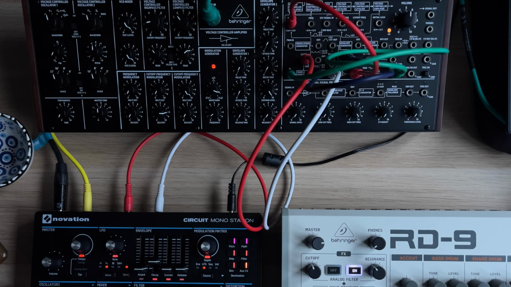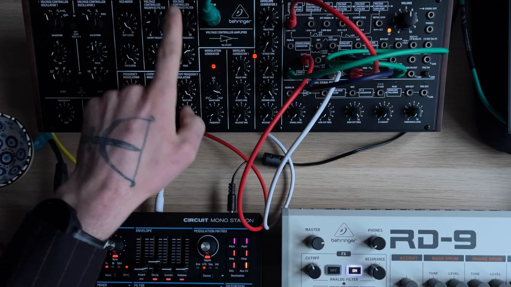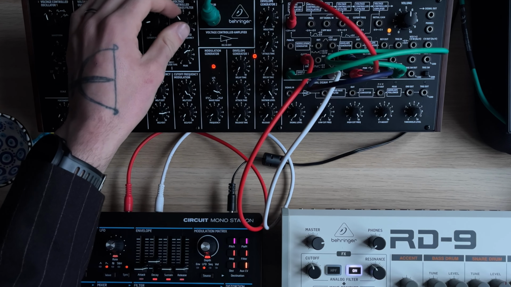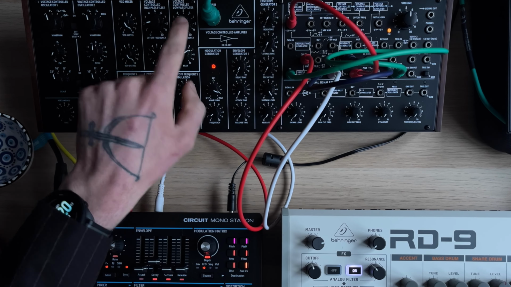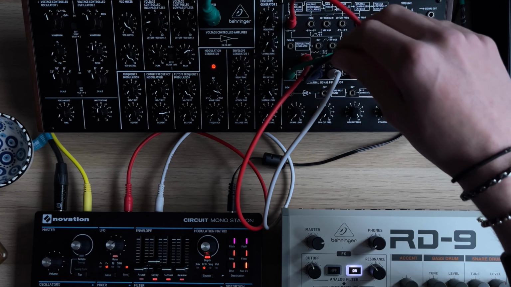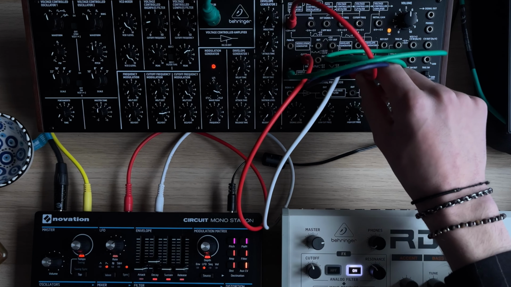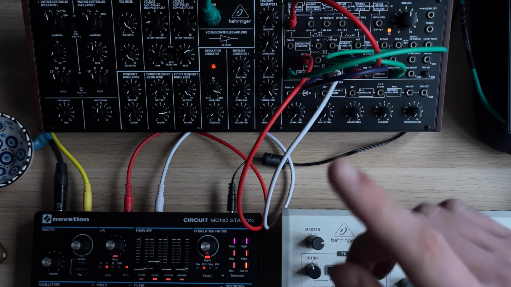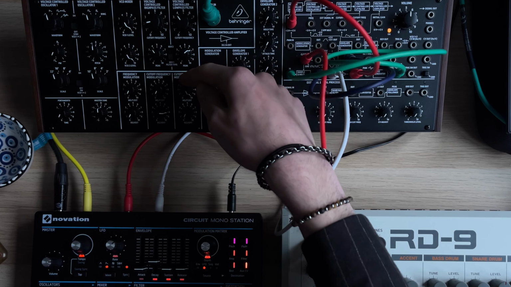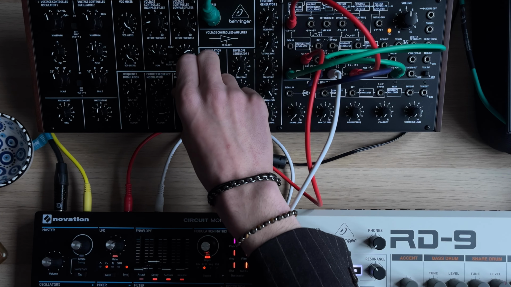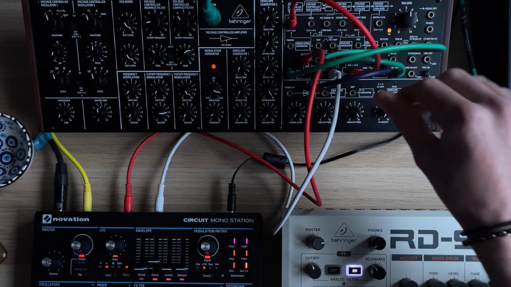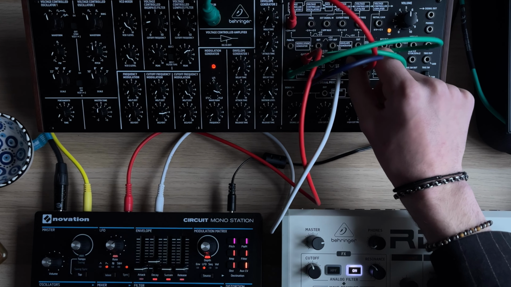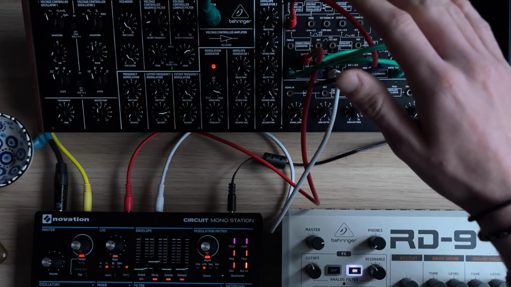So now if we play something, our low pass filter takes the modulation from our LFO, so this saw wave modulation, but the amount of modulation is random because it is controlled by our sample and hold by its amount.